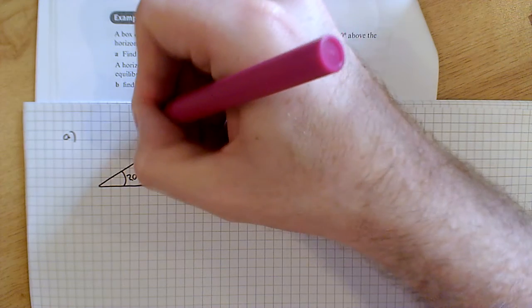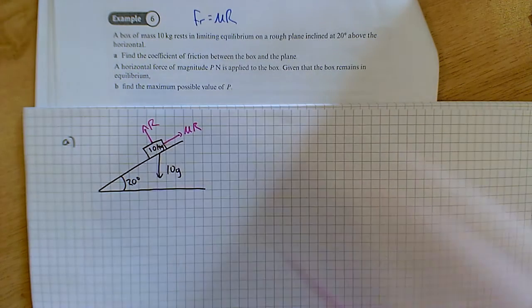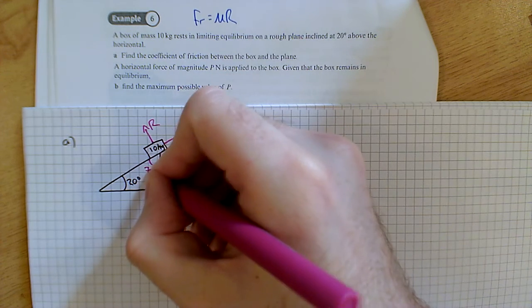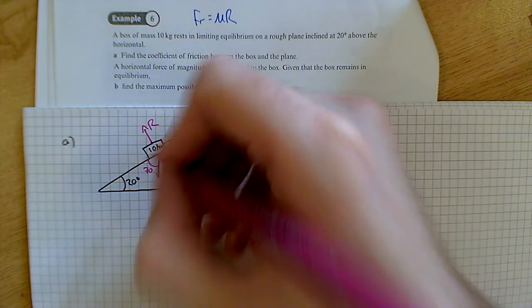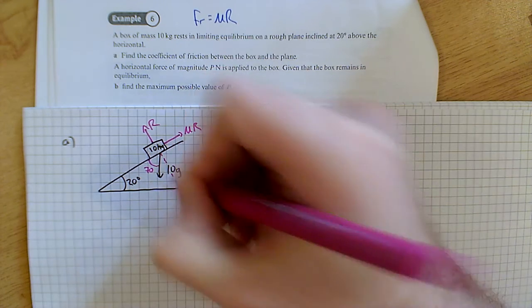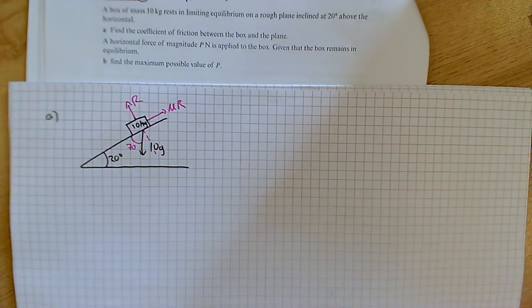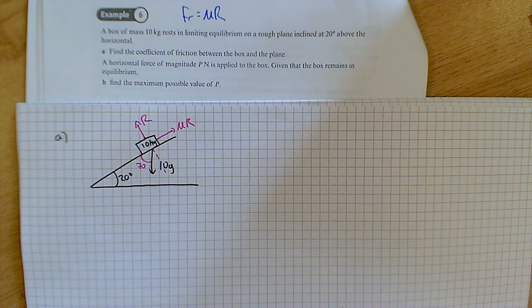We can also put in the reaction. We're going to need it. We can put in that this is 70, right? Because we know the 20, 70 and 90 will make a triangle. And we can just mark in the diagonal there for clarity. So, find the coefficient of friction between the box and the plane.